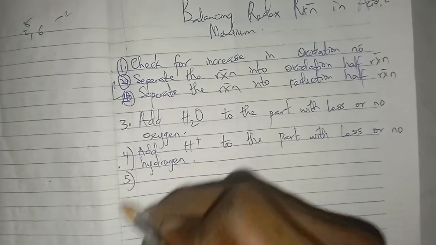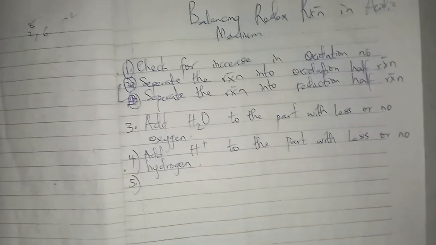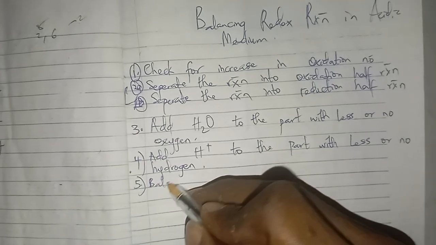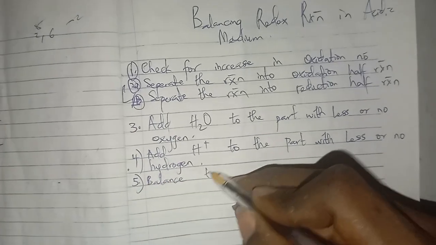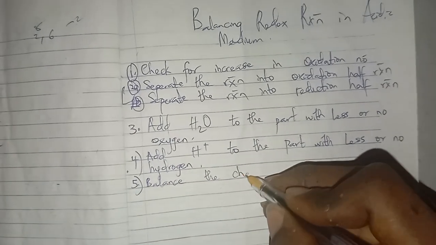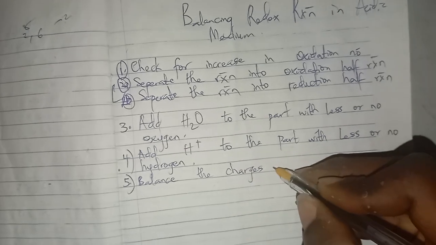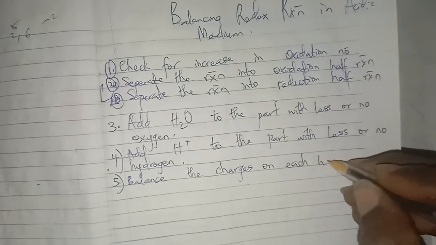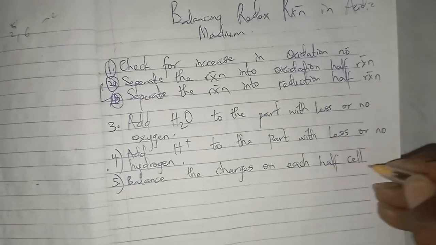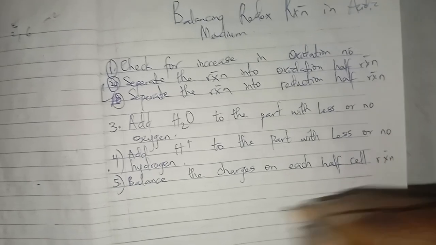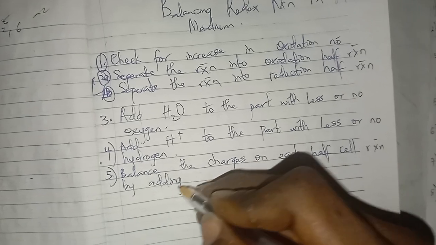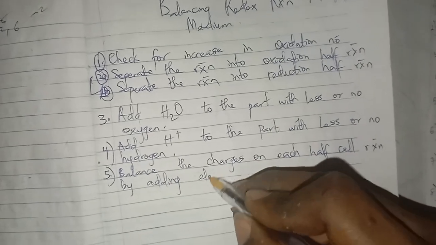Number 5, when you are done doing this, balance the charges on each half cell reaction by adding electrons.